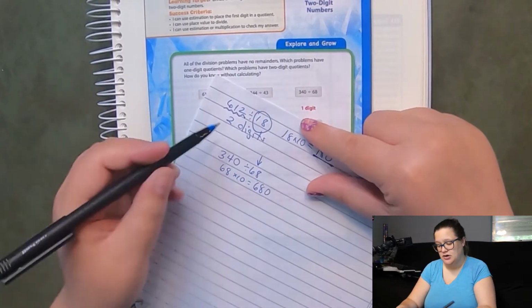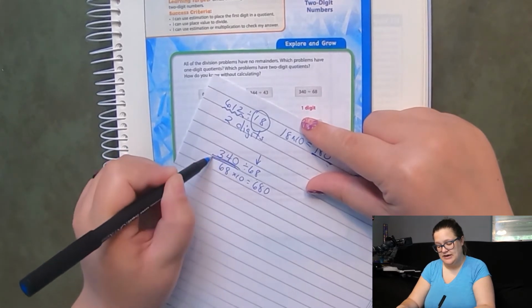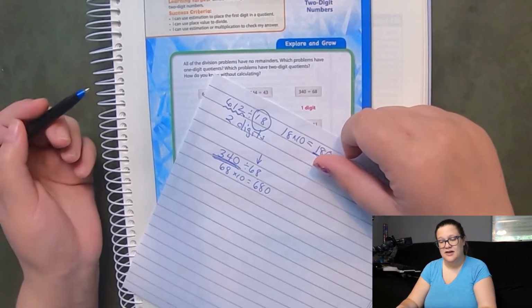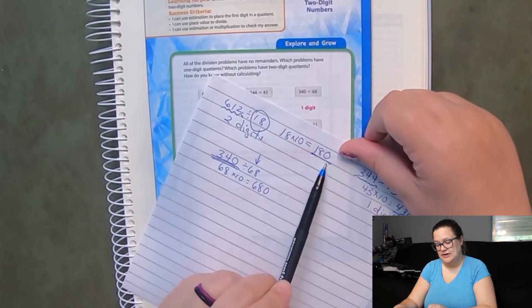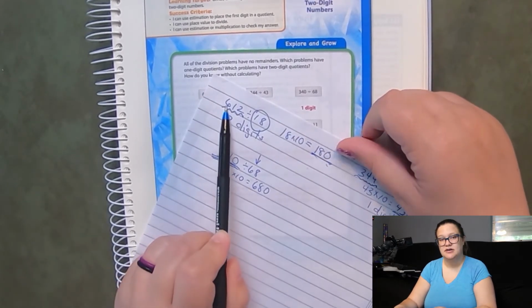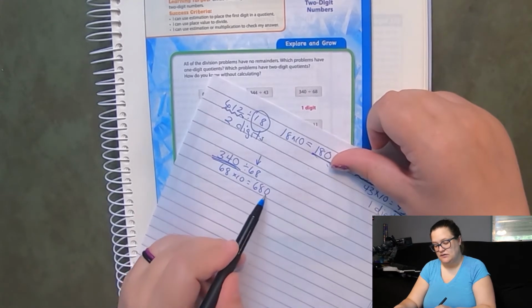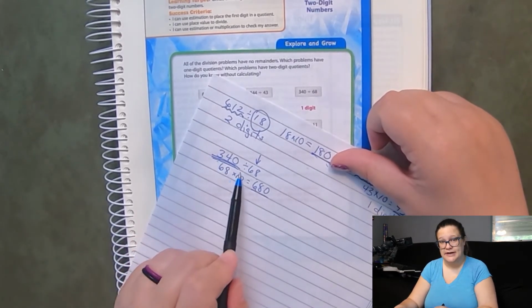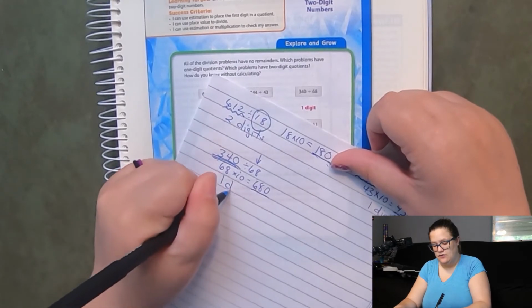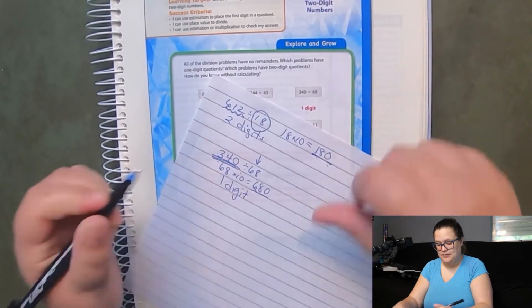If it is bigger than the first number, the dividend, it only has 1 digit. If the answer to your multiplication is smaller, it will have 2. So this one, 680, is definitely bigger than 340, right? So it will have 1 digit.